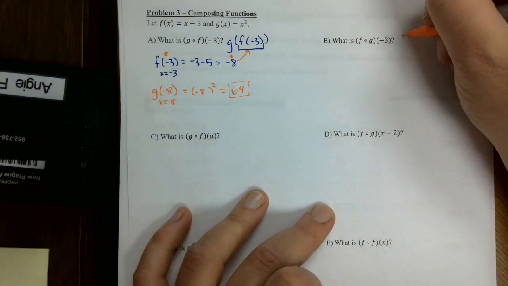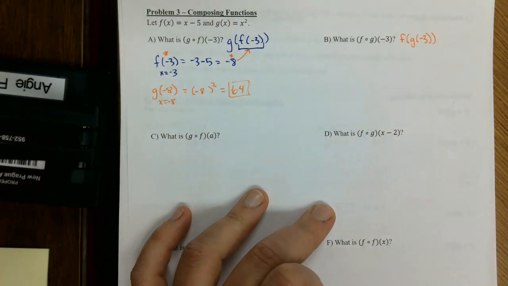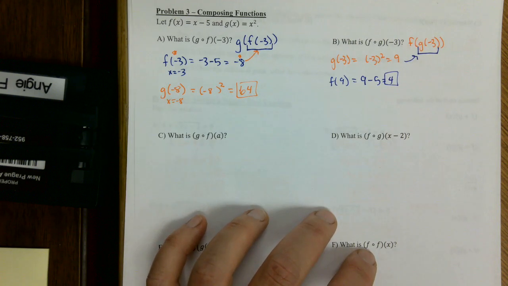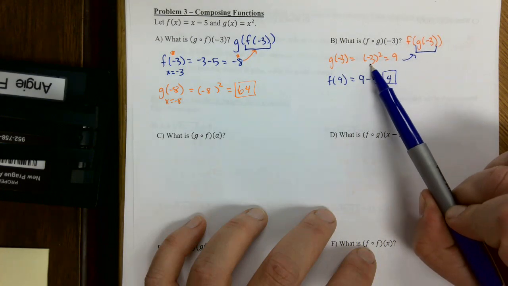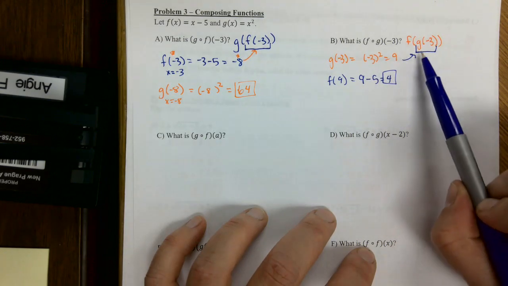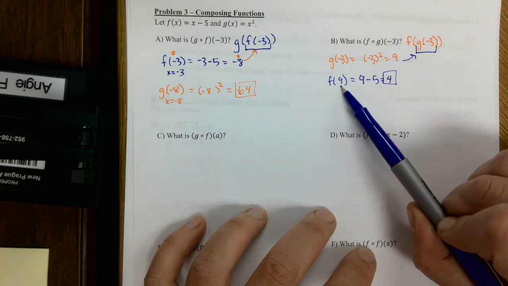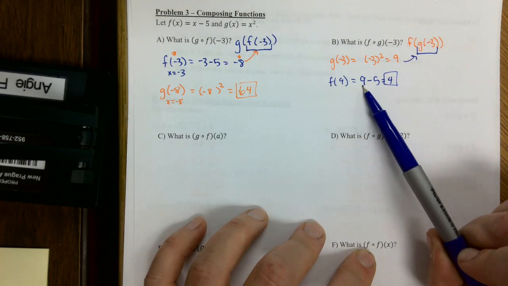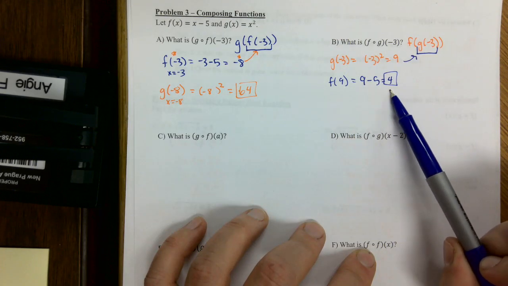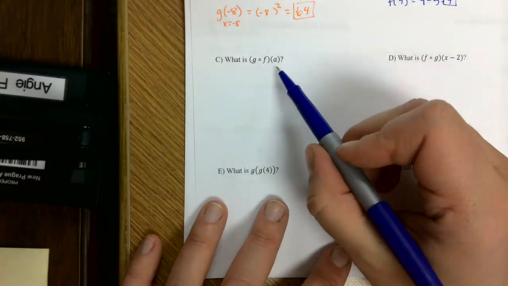So B, I want you to try to do by yourself, looking at the same way that I just solved it. Evaluate the inside first. So we evaluate the function of g at -3 first. You have to make sure to put that in parentheses. You get +9. So this is equal to 9. So my function of f, evaluated at 9. I plug 9 into my function of f right here. That's where the 9 came from. So 9 subtract 5 is 4. So my only answer is 4.